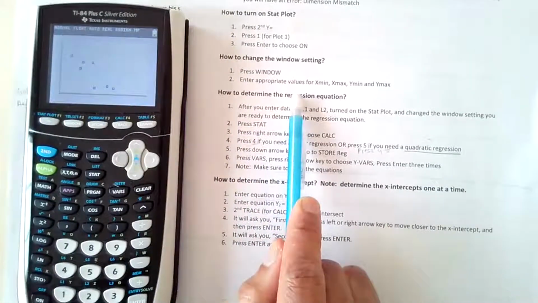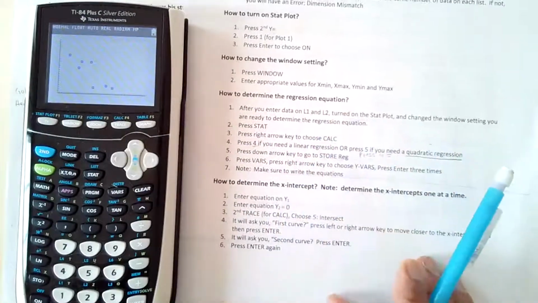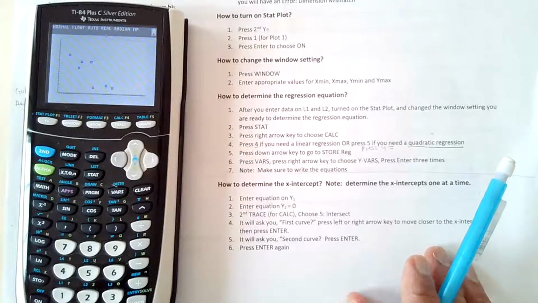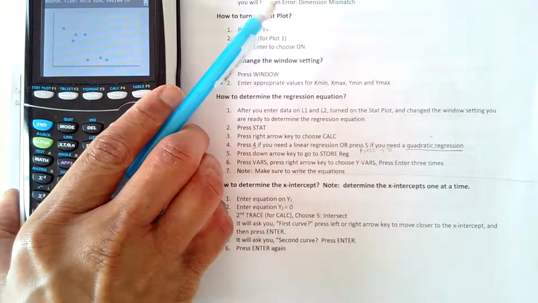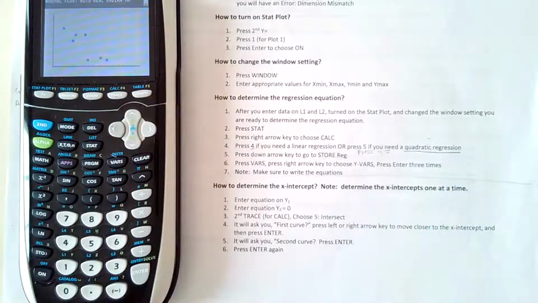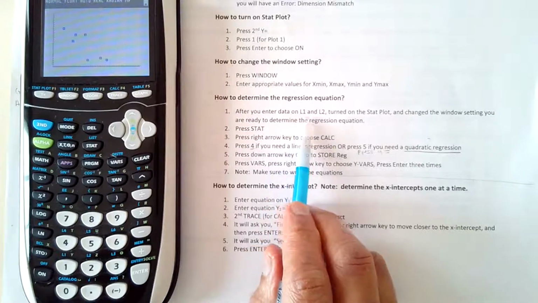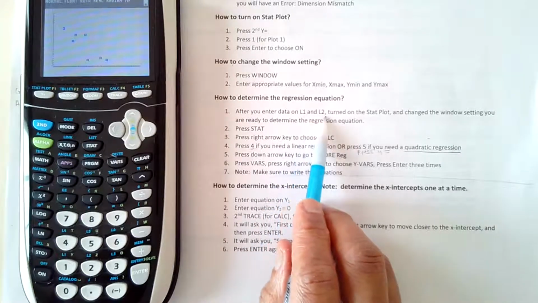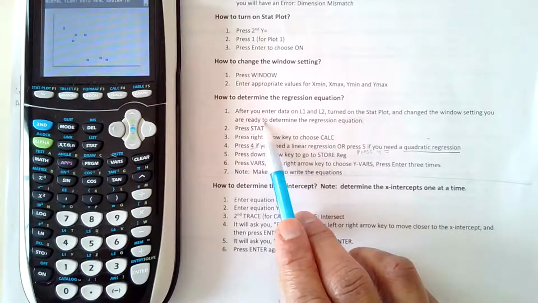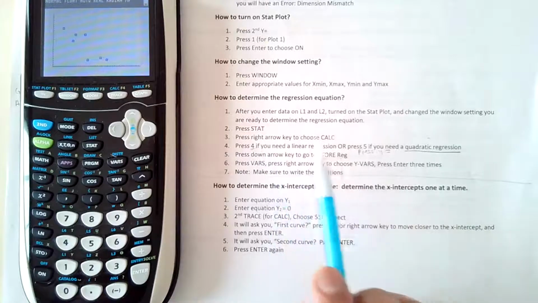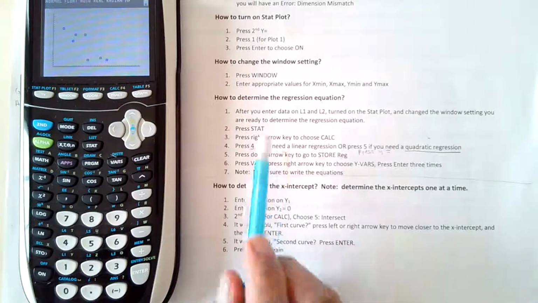Now we have a scatter plot. The next step is to determine the regression equation. And this is the beautiful part of it all. Now we're going to get our equation. Right, we don't have it yet. So it said after you enter your data in L1 and L2, turn on the stat plot and change the window setting, which we've done, right? Press stat.